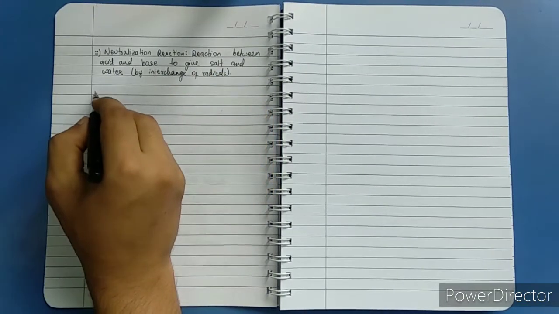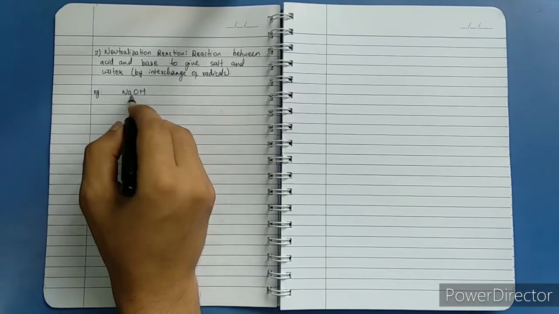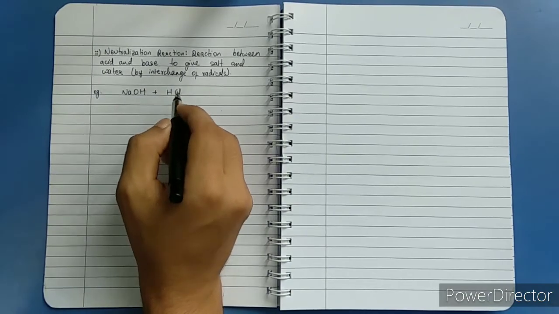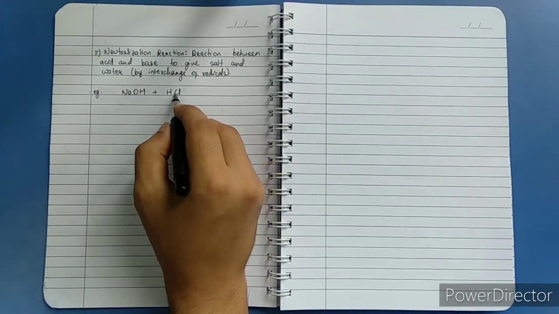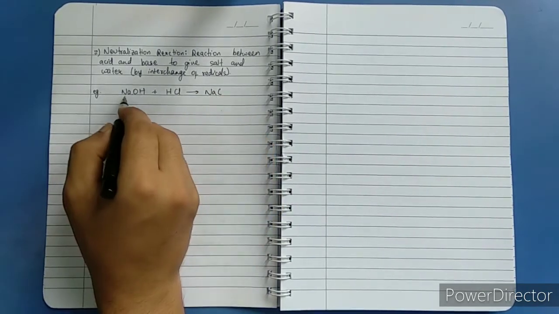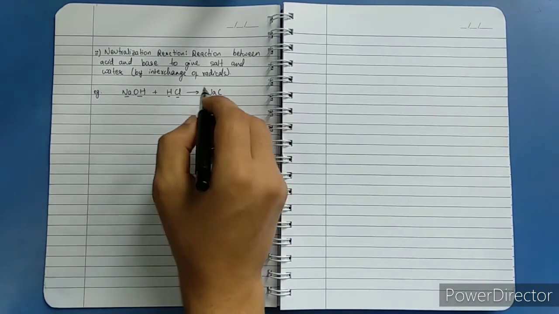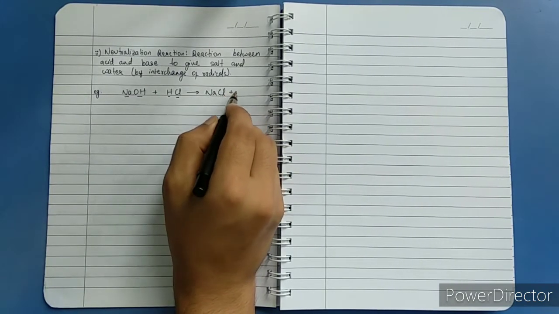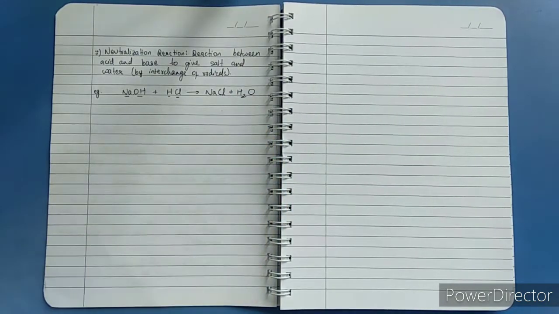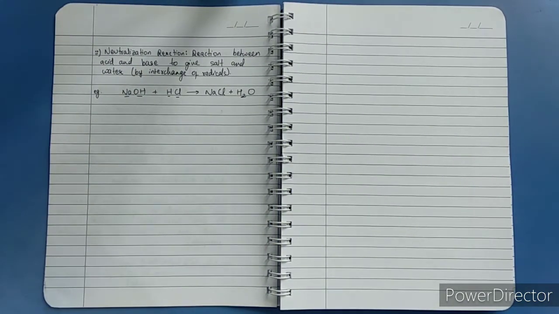For example, say NaOH, this is a base, reacts with HCl, an acid, to give NaCl, sodium chloride, and hydrogen comes with OH. So HOH basically means 2 hydrogen and 1 oxygen, that is water is produced. So this neutralization reaction is also an example of double decomposition reaction.